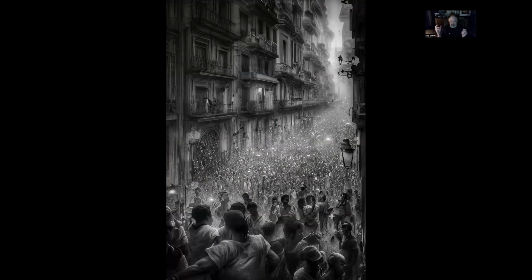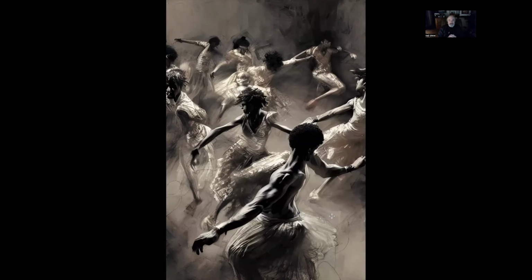I got this kind of a mass of people in the streets, clearly in Havana. Again, I find it just really mind-blowing that the software will do this.